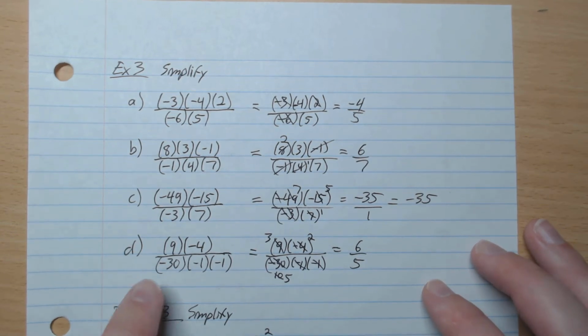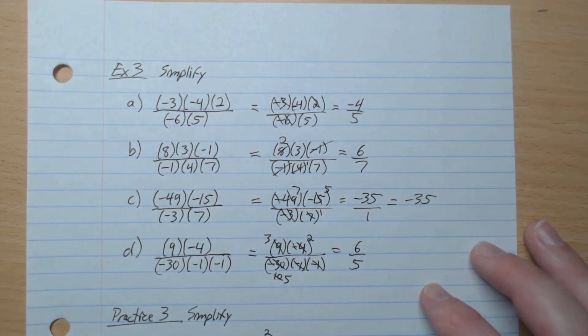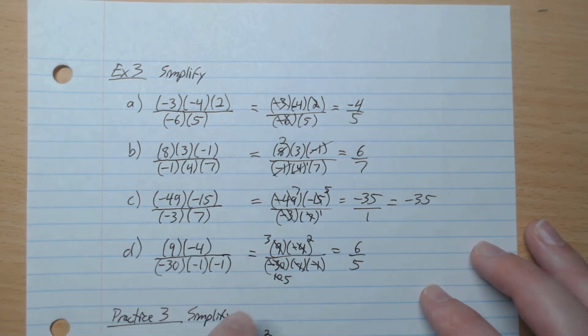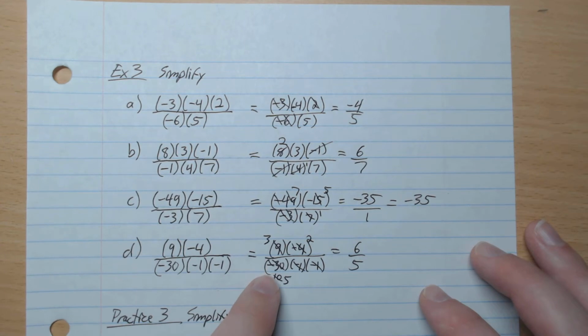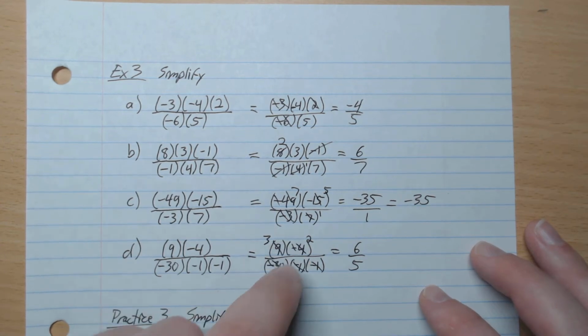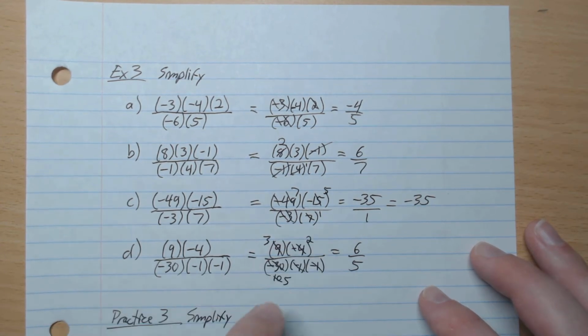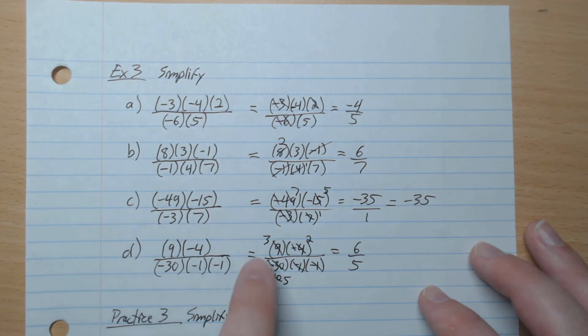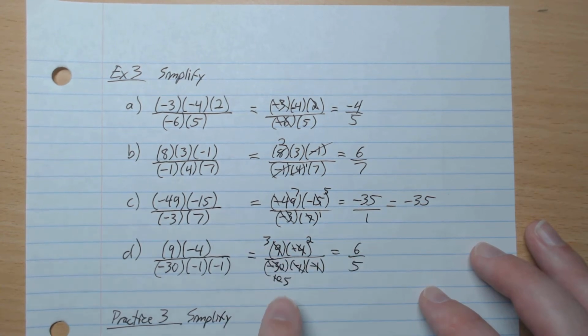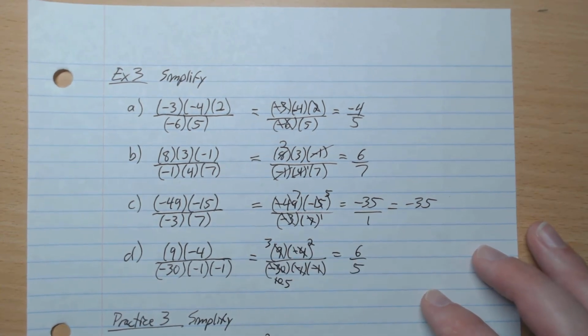Okay, and lastly, we have these two negatives cancel out, and then these two negatives cancel out, like that. And so we have, what do we have? We have 30 and 9. The 3 cancels out, bang, bang. What's left is 10. We can cancel out with the 4 here, bang, bang. What's left is 2, and what's left is 5. So 3 times 2, 6. 5 times 1, 5, like that.